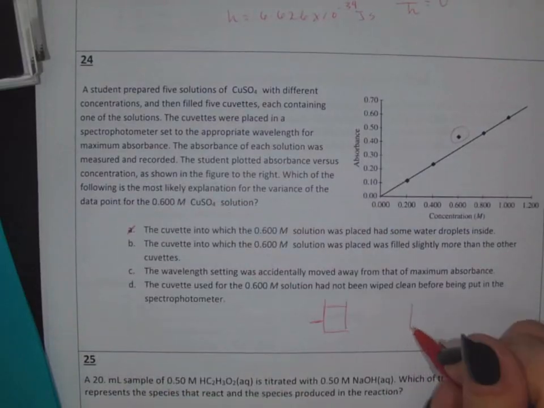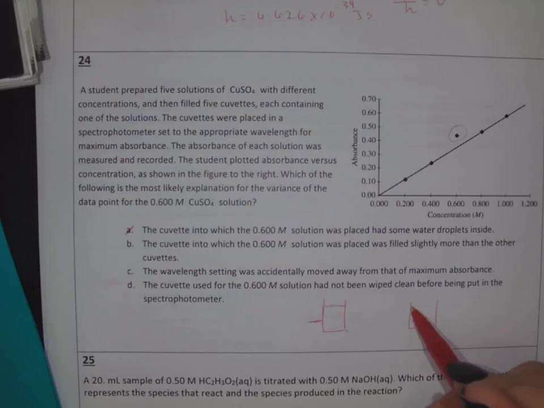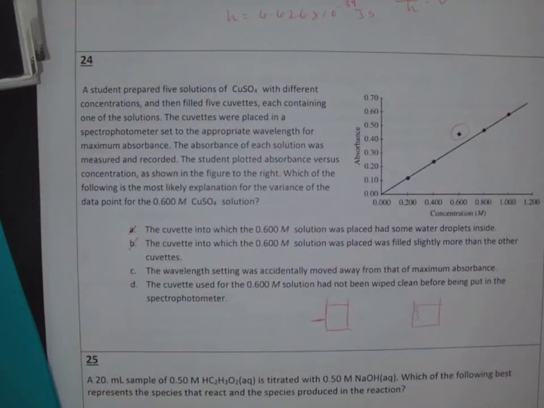And here's why. If I have some water droplets and then I add my solution in there, it dilutes the solution. And if it's diluted, then it absorbs less light. The cuvette into which the 0.6 molar solution was placed was filled slightly more than the others. That wouldn't make the absorbance higher or lower. The wavelength setting was accidentally moved away from maximum absorbance. If it was moved away from absorbance, then that would cause a lower amount of absorbance.